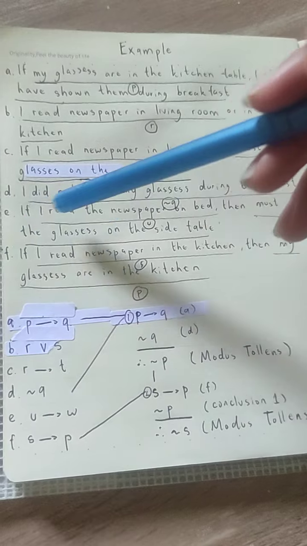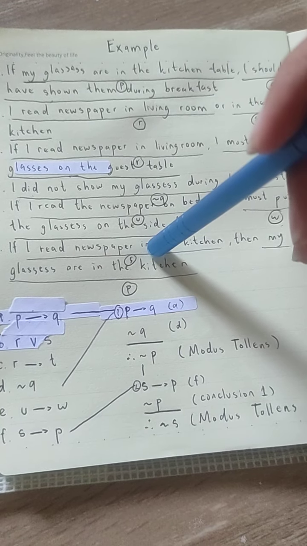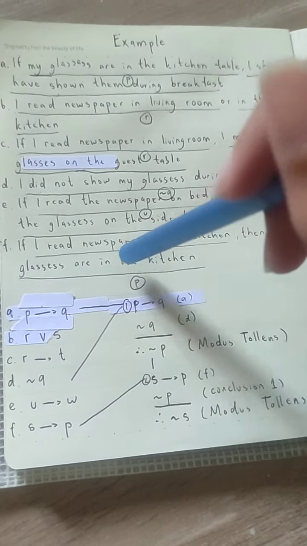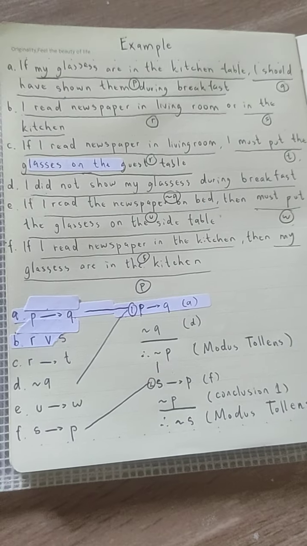For E, there's U implication W, and then for F is S implication P.